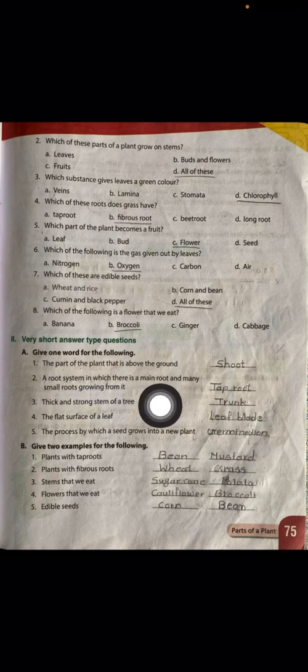Second one is the root system in which there is main root and many small roots growing from it. एक ऐसा रूट जिसकी सिस्टम है कि वो एक मेन रूट हो और उसमें से छोटे छोटे स्मॉल रूट्स ग्रो होना स्टार्ट करे, तो इट इज़ टैप रूट, राइट? सो राइट डाउन टैप रूट हियर. थर्ड वन इज थिक एंड स्ट्रॉन्ग स्टेम ऑफ अ ट्री. ट्री का जो स्टेम होता है वो एकदम थिक होता है, राइट? स्ट्रॉन्ग होता है बहुत ही, तो उसे हम क्या बोलेंगे? वी कॉल्ड इट ट्रंक, TRUNK, ट्रंक.